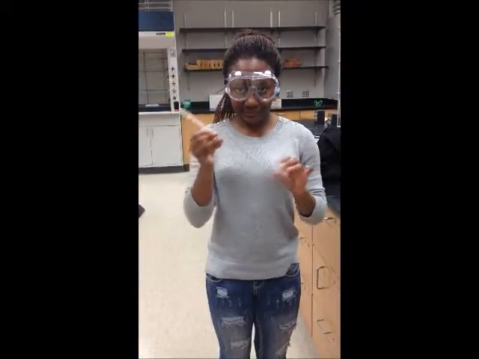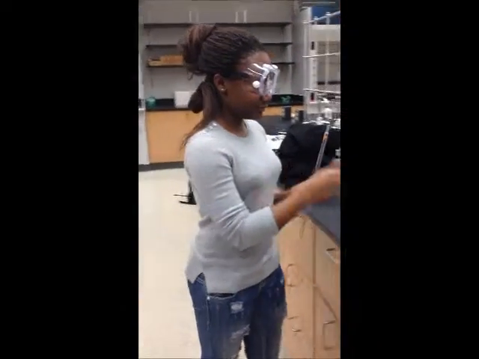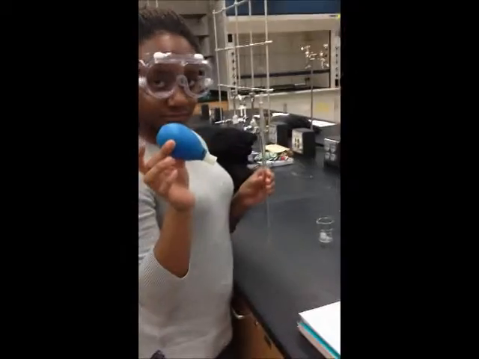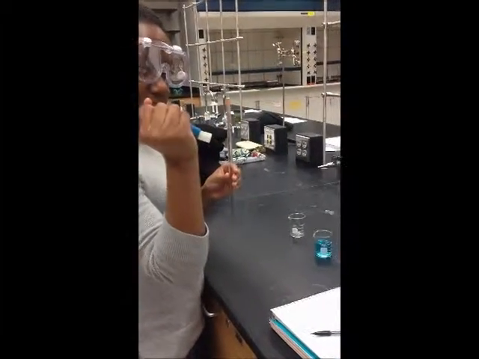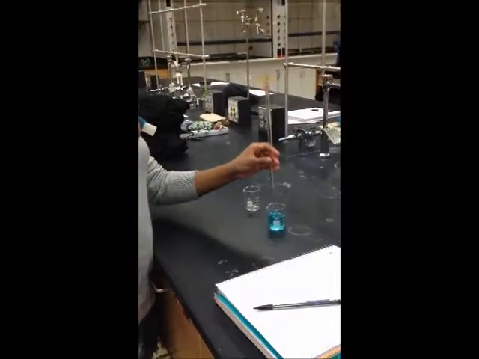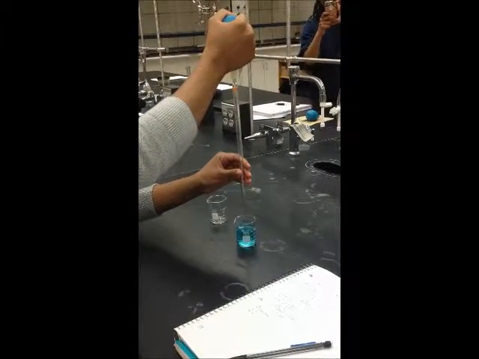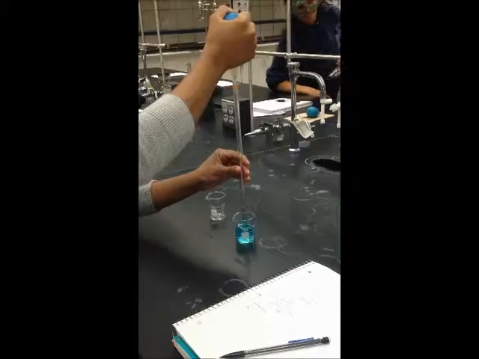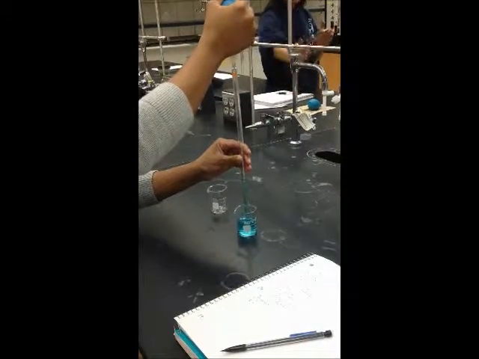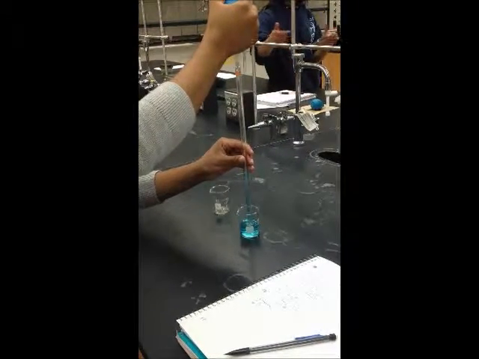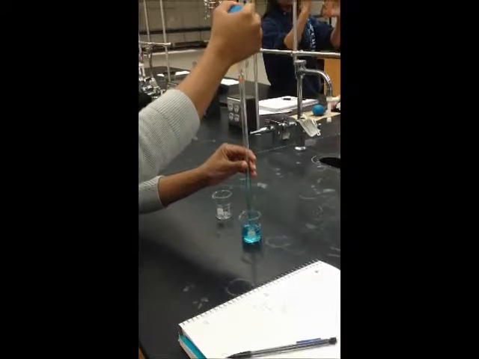Last but not least is lab partner number 3 to demonstrate the calculation. With this primed pipette, you will receive an initial volume of a solution. You have to be quick when you remove the bulb and replace it with your thumb so you don't lose some of your volume. Look closely at the bottom of the meniscus of the solution to read the volume. The initial volume is 4.9 milliliters.